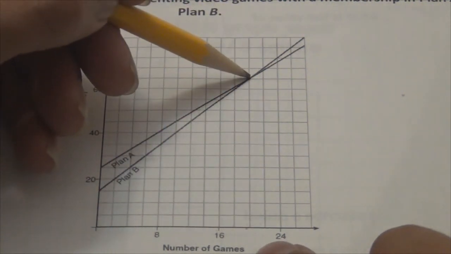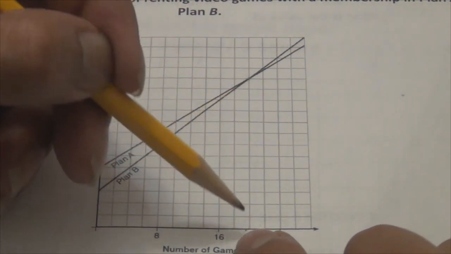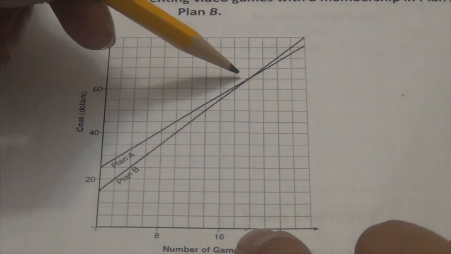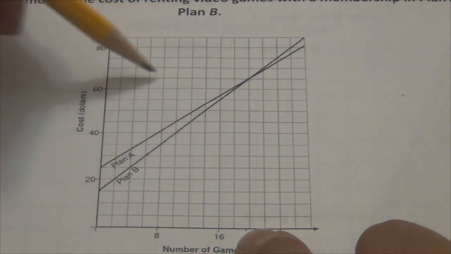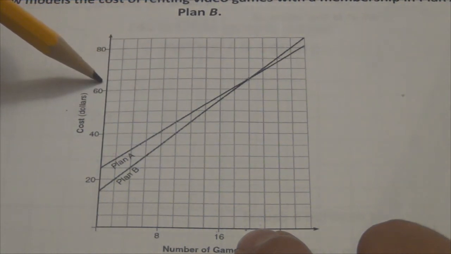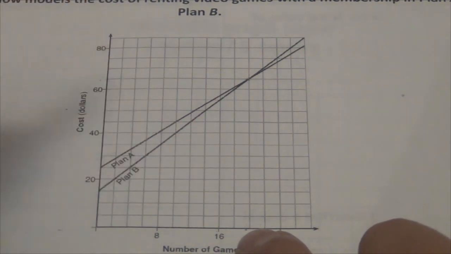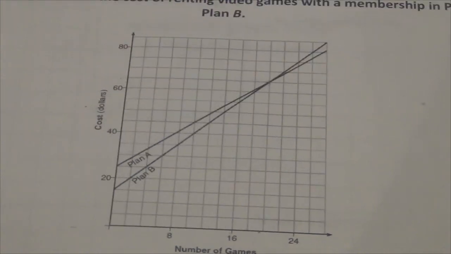At this point, you have 20 games and a cost of 65, 70, $65. Okay, this goes up by 5 and this goes by 2, so that's how I know.